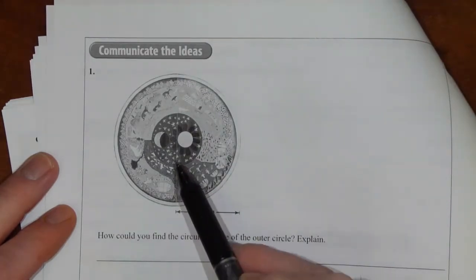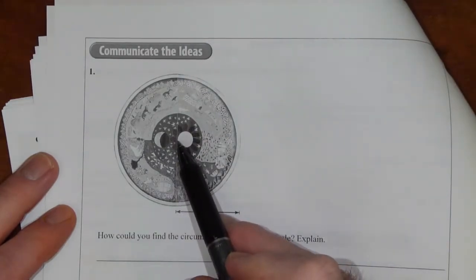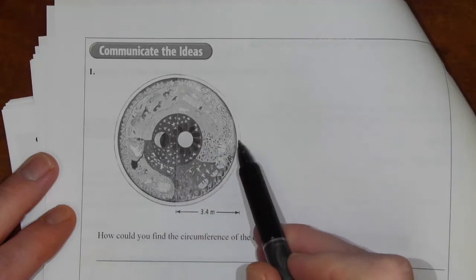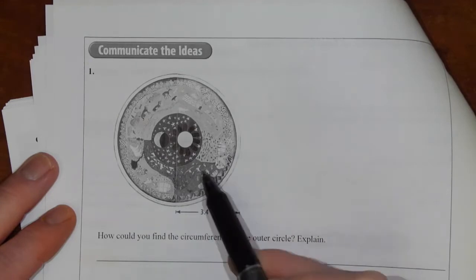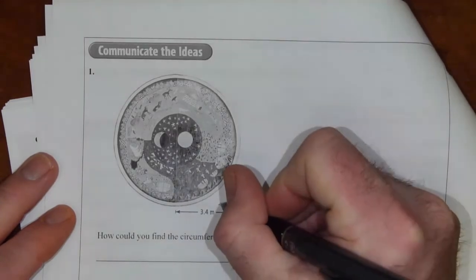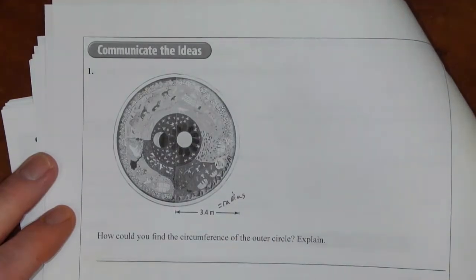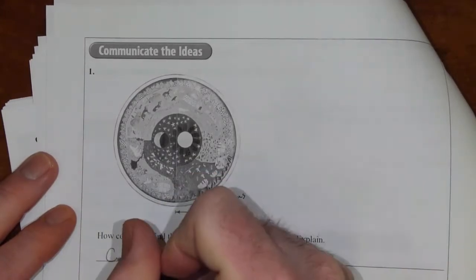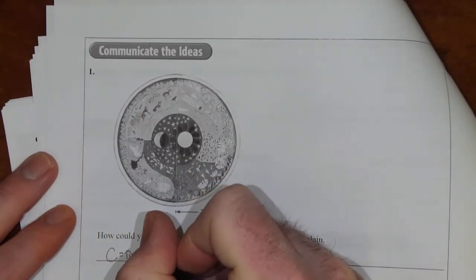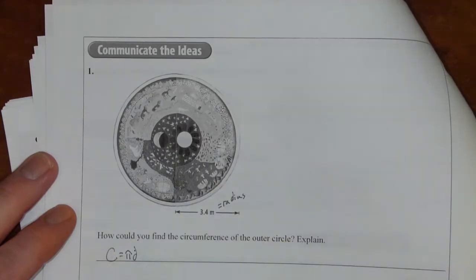So I'm going to assume that this distance from the center of the circle out to the outer edge of the circle is 3.4 meters, which means that is equal to my radius. And we're being asked, how could you find the circumference of our outer circle? Explain. Well, we know that circumference C is equal to pi times d.